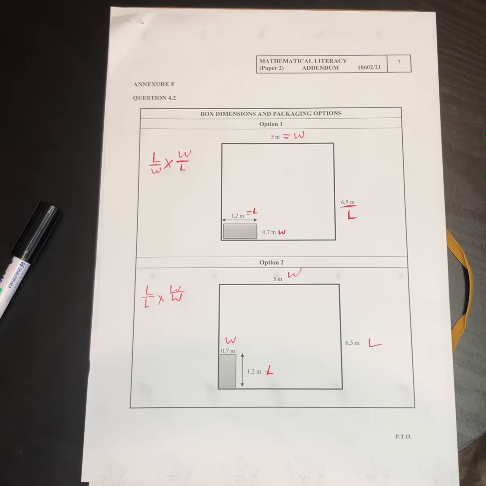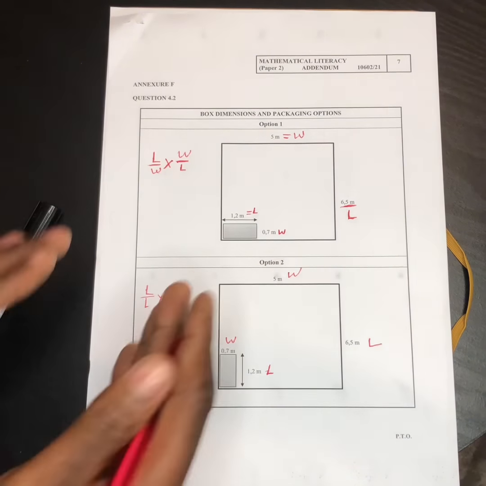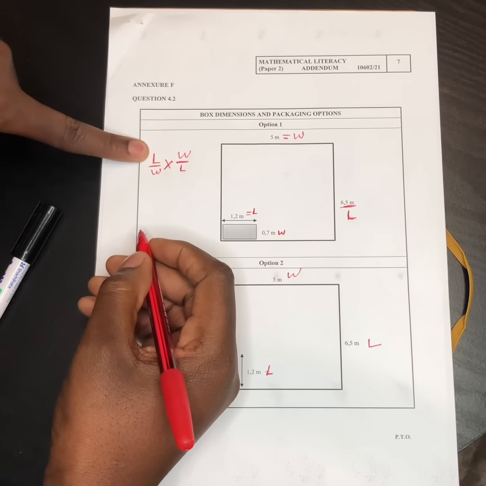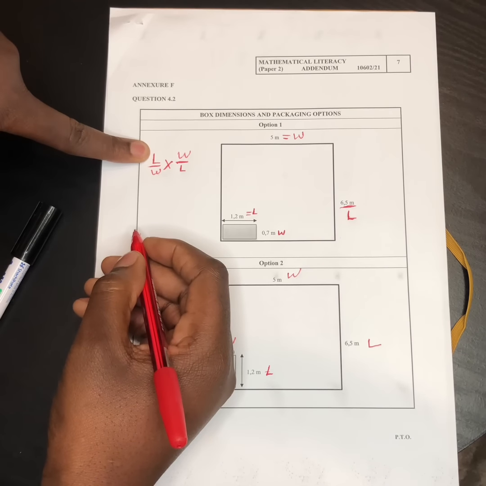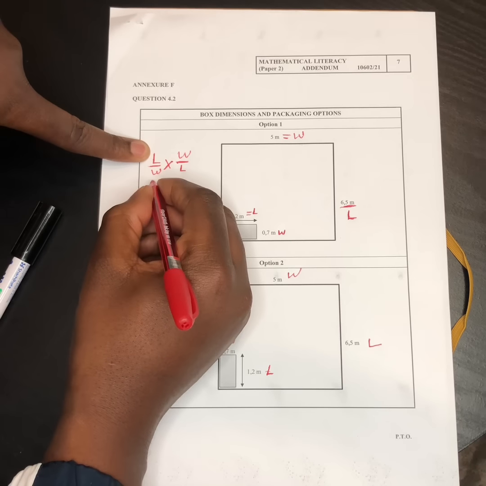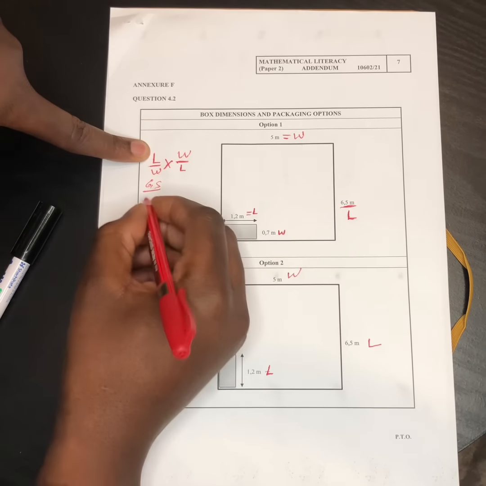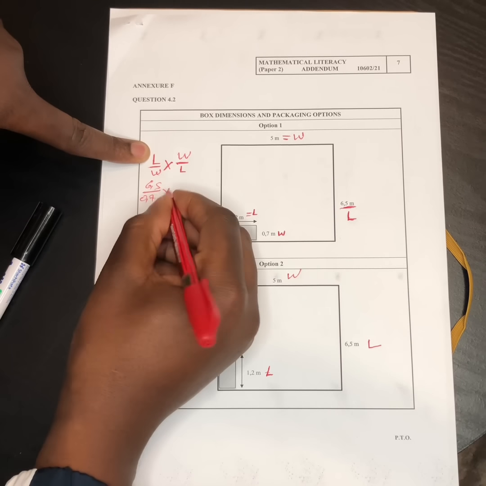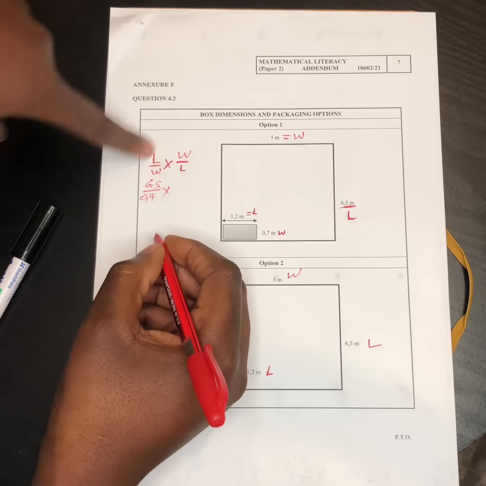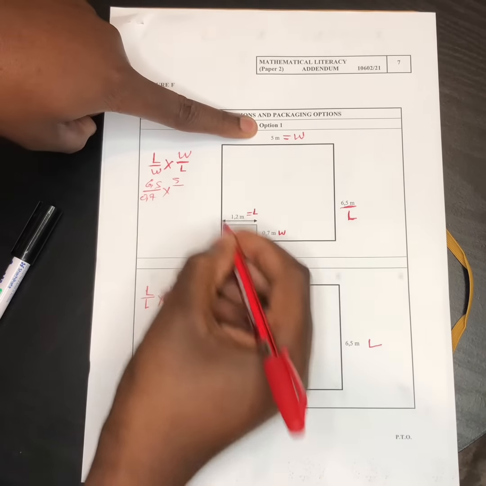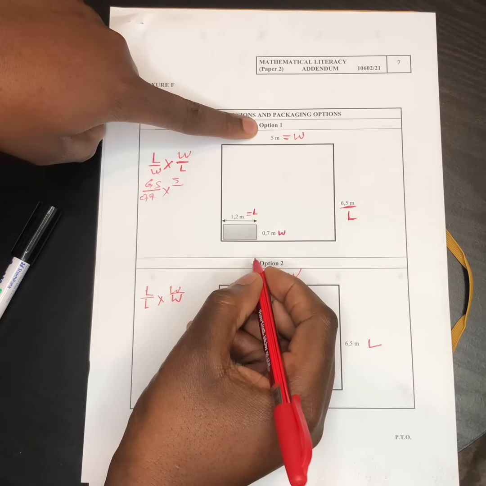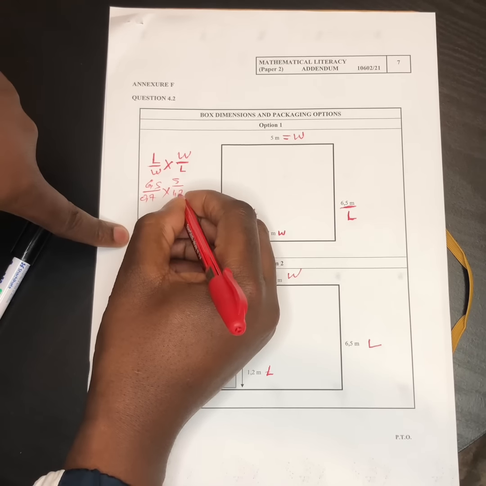So in terms of the calculations here, if they ask us to calculate the packaging, obviously this one, L is for the room, which is 6,5 divided by 0,7 multiply by width, which is 5 divided by 1,2.